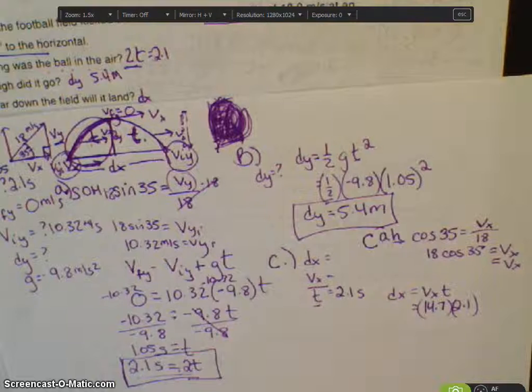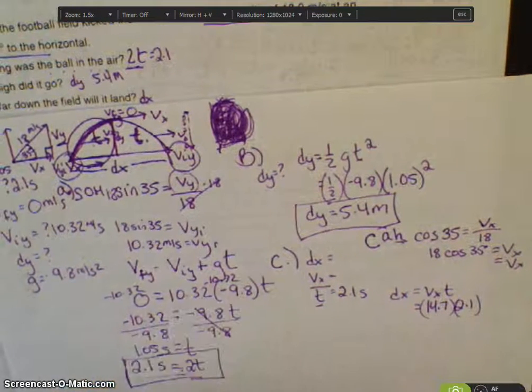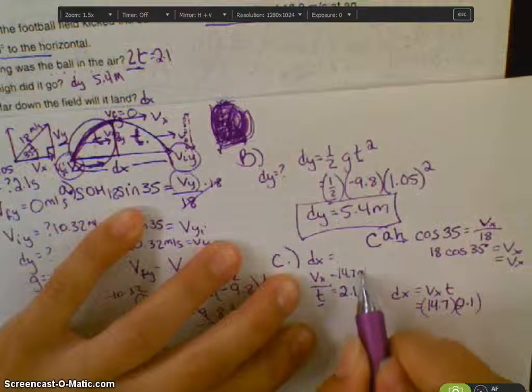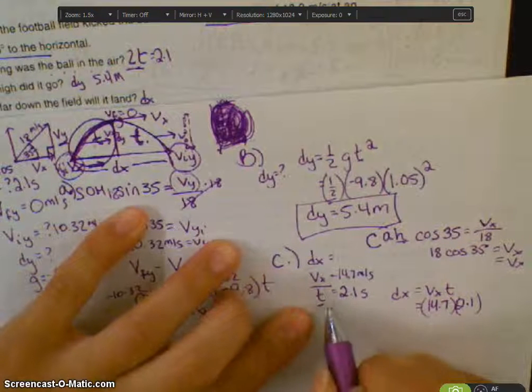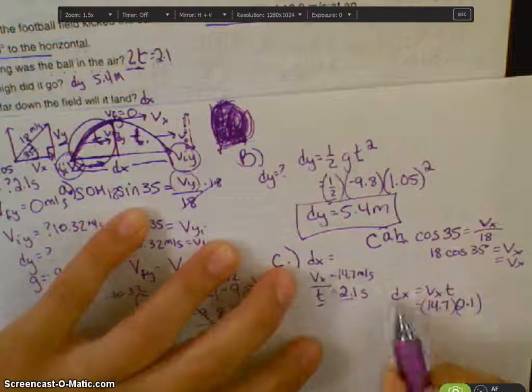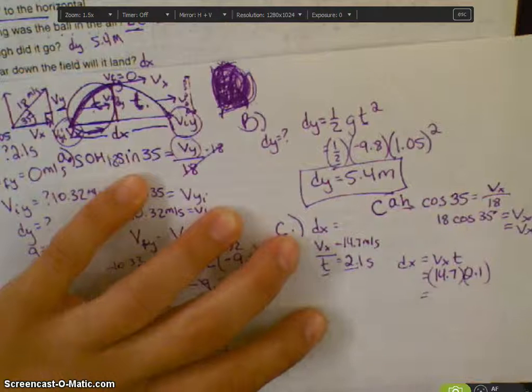Times 2.1. So over here, when I was doing my list, I'm going to pop this back up here: 14.7 meters per second. My total time was really 2t, so it was 2.1 seconds. And so now I can do my equation, dx equals vx times time. And dx equals what, gang?